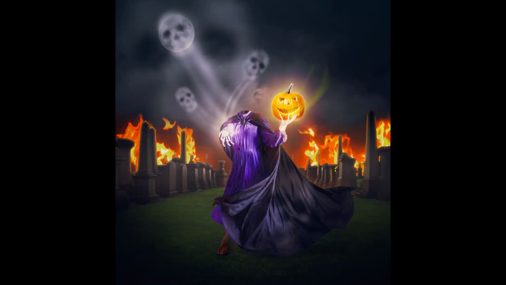So I invite you to step inside my haunted house for a spooktacular tour of my Halloween-themed image, Dark Side of the Tomb.